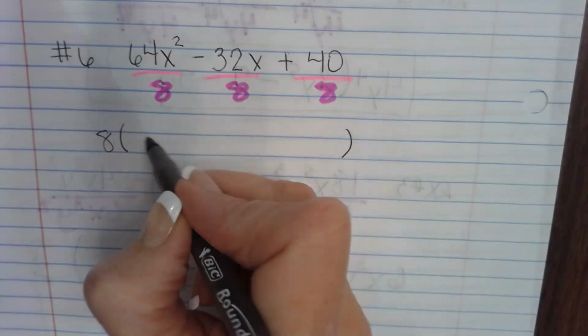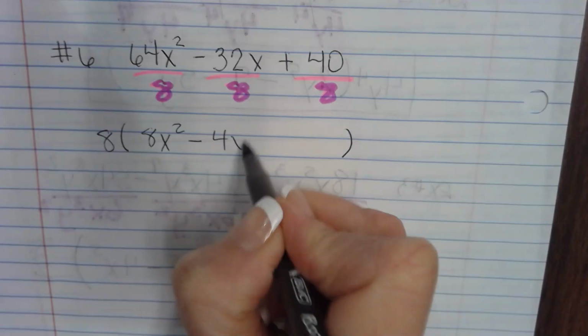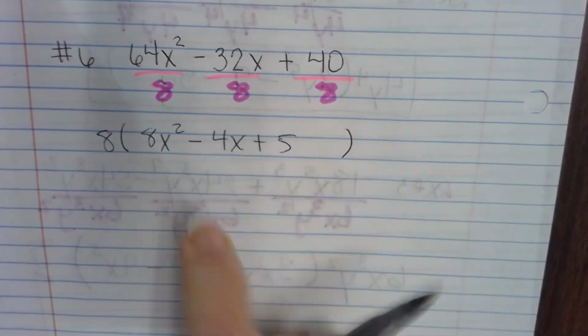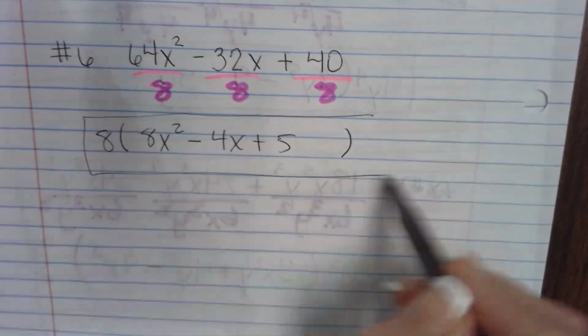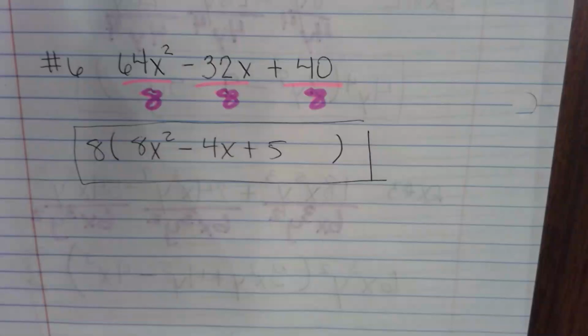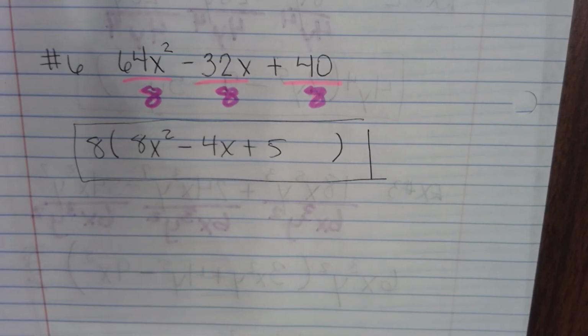Eight is your greatest common factor. Eight x squared minus 4x plus 5 goes in the parentheses. Hang on. How'd y'all do? What happened? Did you pull an x out? I got it right. We did 4 to 8. Yeah, 8's the greatest.